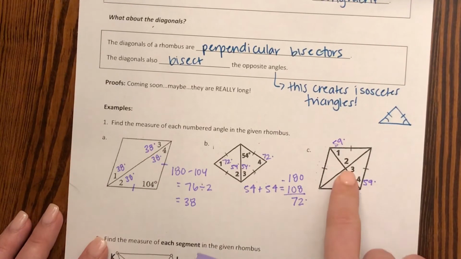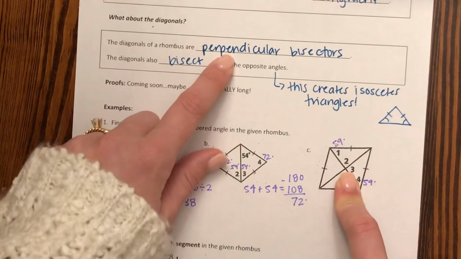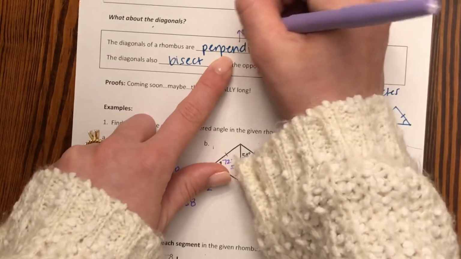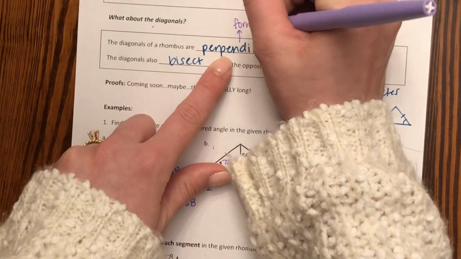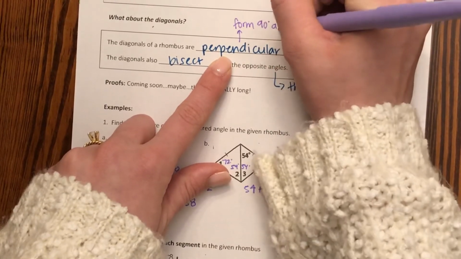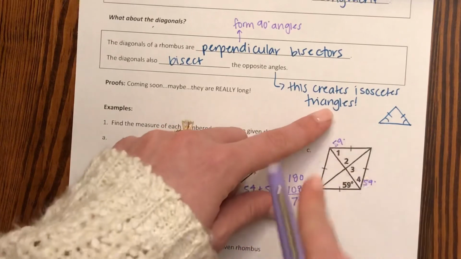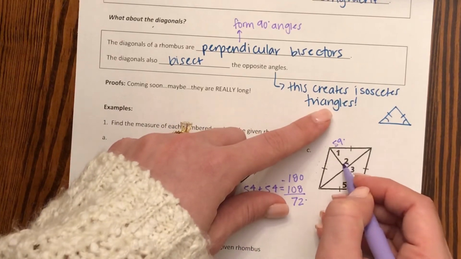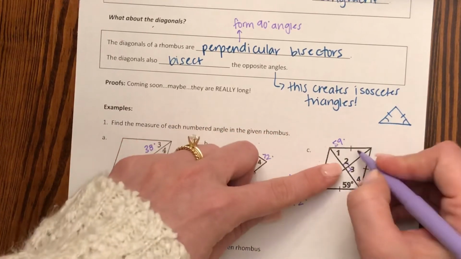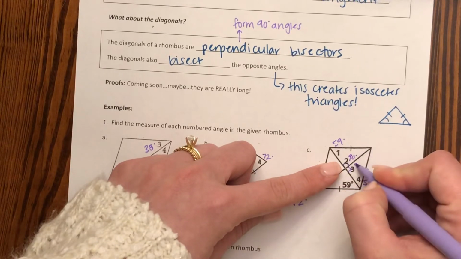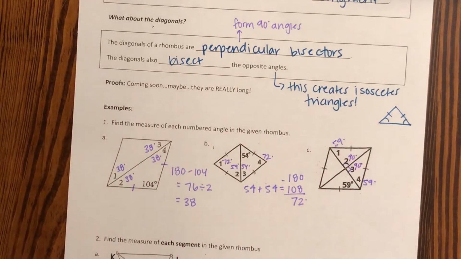And these are easy. This is something we haven't talked about yet. If the diagonals are perpendicular, that means that they form right angles. So what are 2 and 3? If these diagonals are perpendicular, aren't these right angles right here? So they're both 90 degrees. Super easy. Okay, cool.